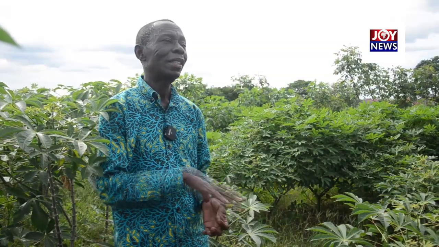But now the focus is moving gradually from gari into flour and starch for industrial uses. So that is what farmers and stakeholders in the cassava industries are now looking at and trying to focus their attention on, so that we can develop cassava just like we have developed cocoa in Ghana.